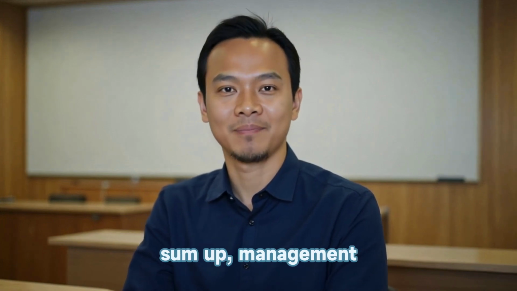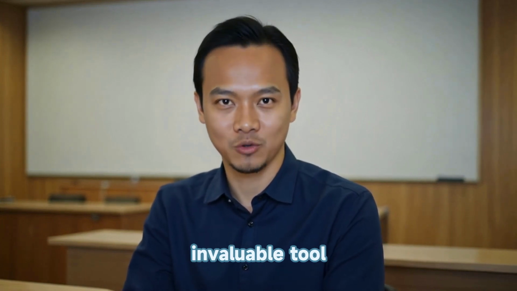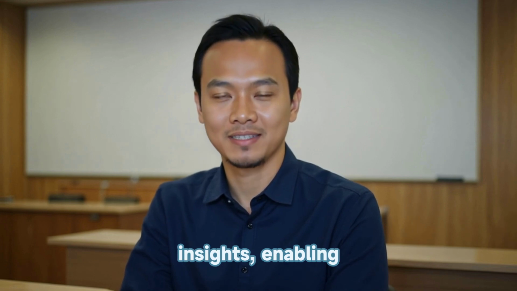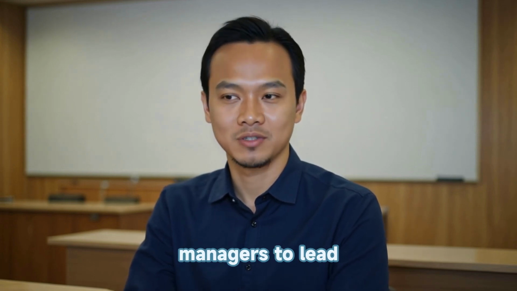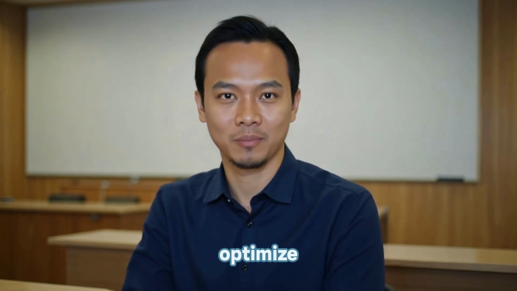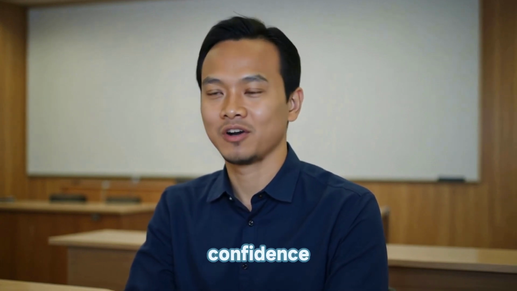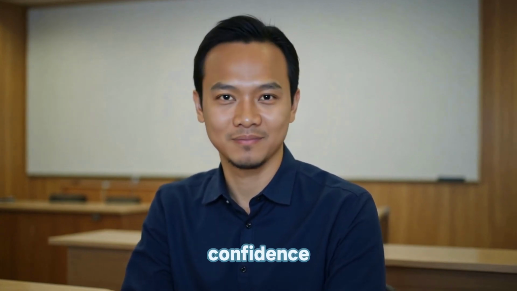Conclusion: to sum up, management accounting is an invaluable tool that transforms raw data into actionable insights, enabling managers to lead their teams, optimize operations, and achieve strategic goals with confidence. Let's recap the core functions.